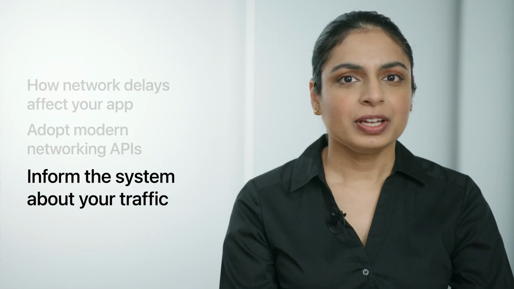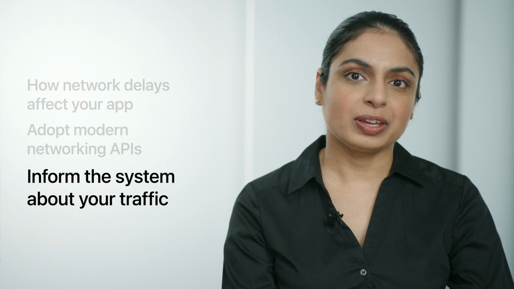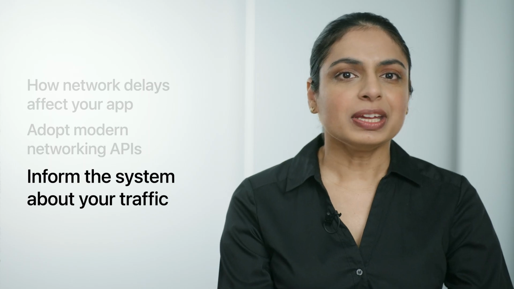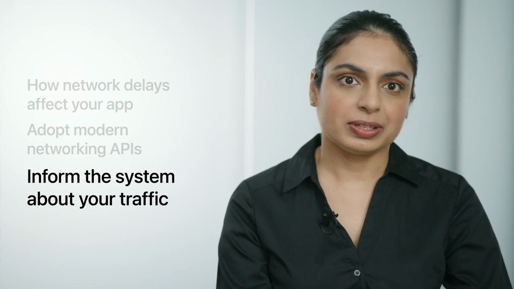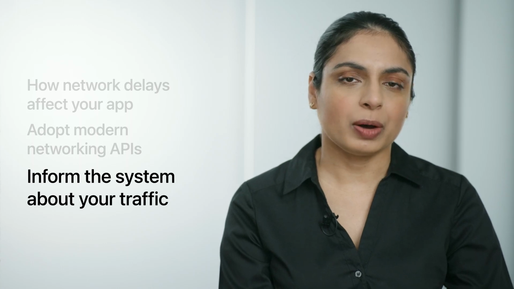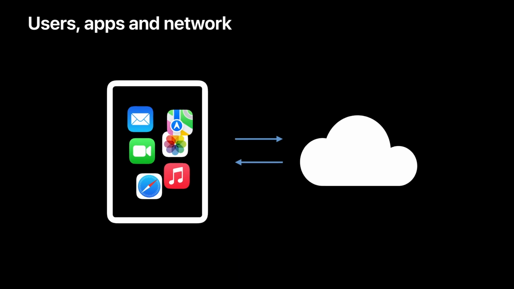If you recall, Stuart mentioned earlier that you can't do much about reducing your network round-trip time. Well, that's not entirely true. Let me explain how you can reduce the network round-trip time when you correctly inform the system about your app traffic. Most apps have a mix of traffic that they send or receive. There is a lot of data that is exchanged from the user's device when running a bunch of apps.